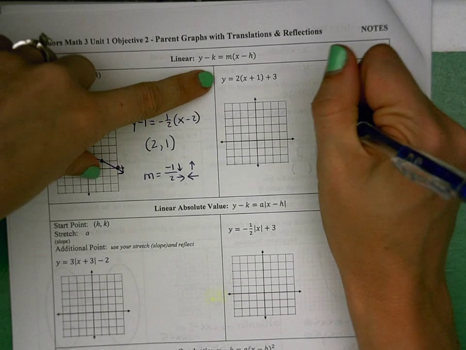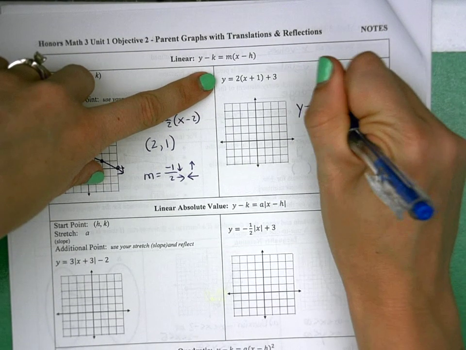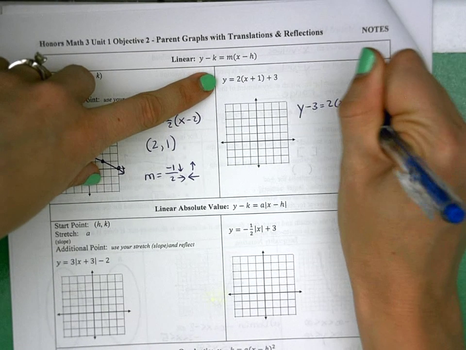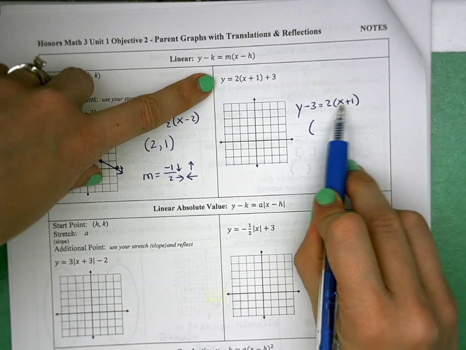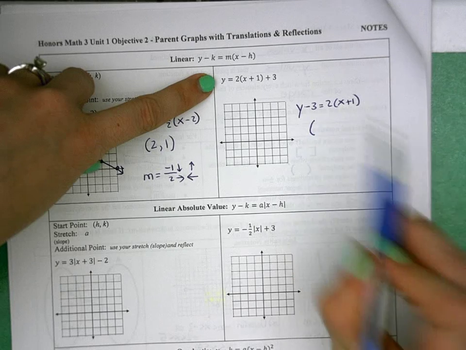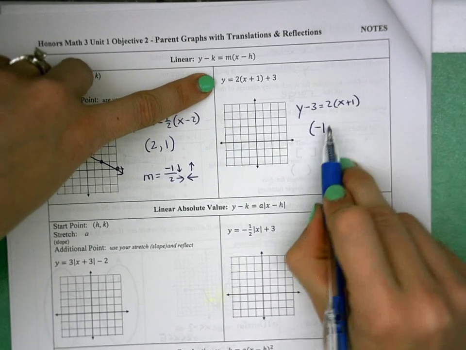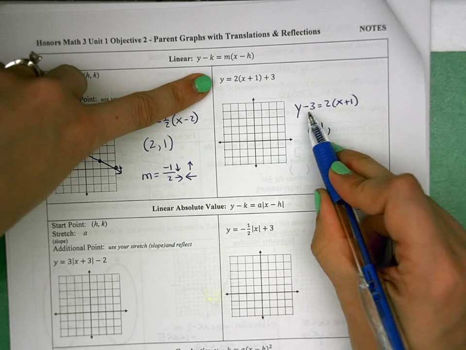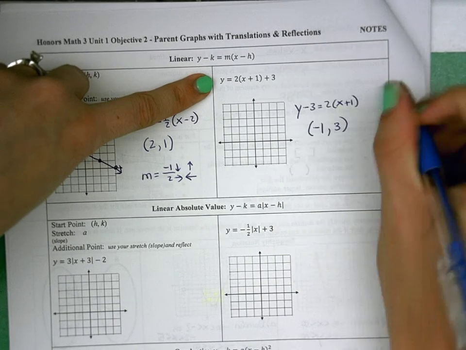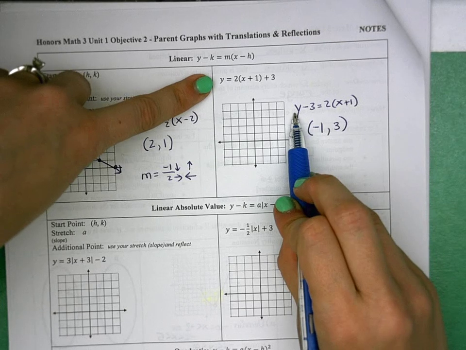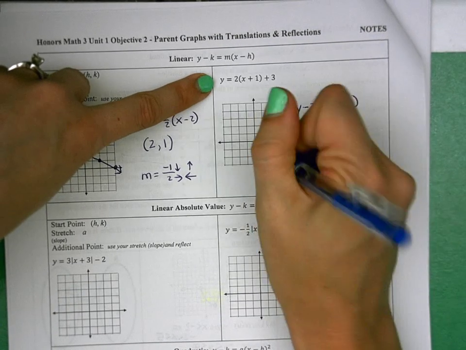Okay, turning this into our descriptive form, let's subtract this 3 over to the other side. y minus 3 equals 2 times x plus 1. Pulling out my coordinate point, what makes this equal 0? x would need to be negative 1, or you could think of it as opposite. Positive 1 becomes negative 1. Over here, the opposite of negative 3 is positive 3, or what makes this equal 0? If y was 3, we'd have 0. And so there's our shifted origin.